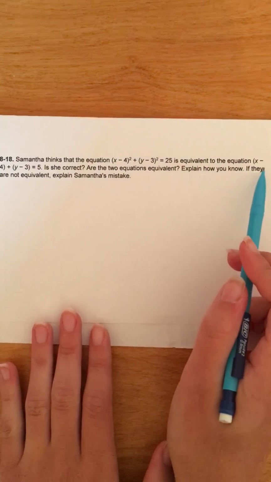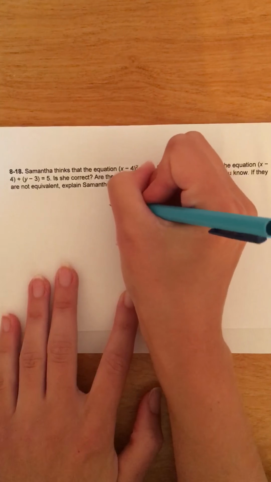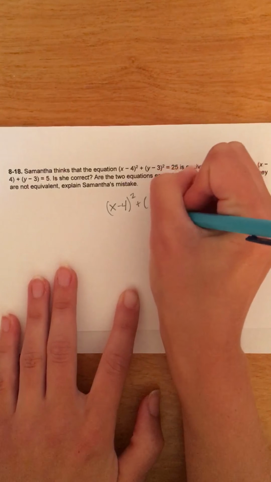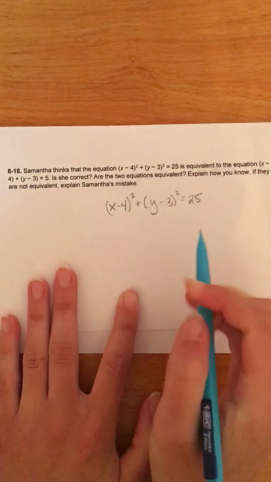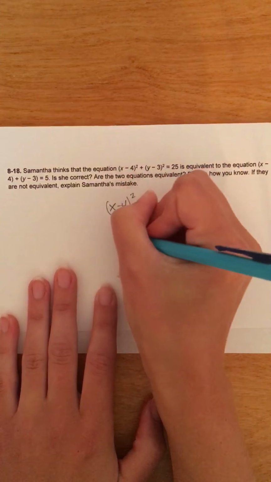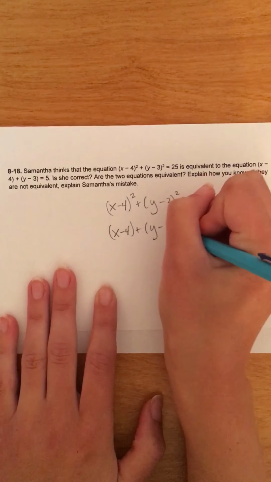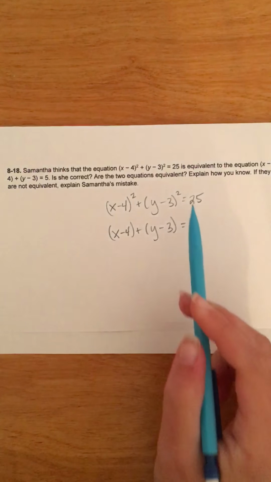I'm just going to rewrite this one because it kind of got cut off with the lines. But so here's what she's saying. She's claiming this, and we need to figure out if she's right. So we're thinking this is the original. Is that the same as this? But let's first see what's even the difference between these two equations. How did she get from one to the other?